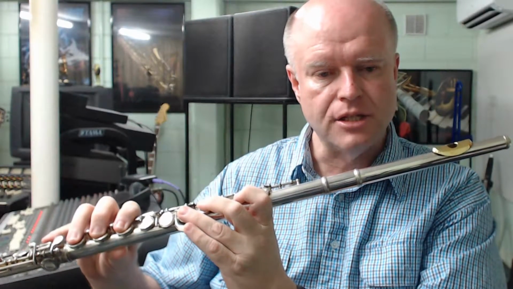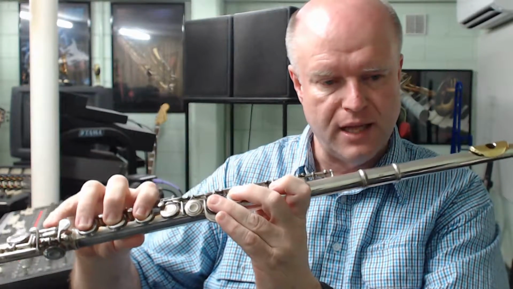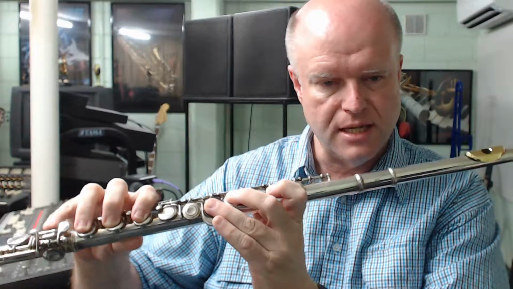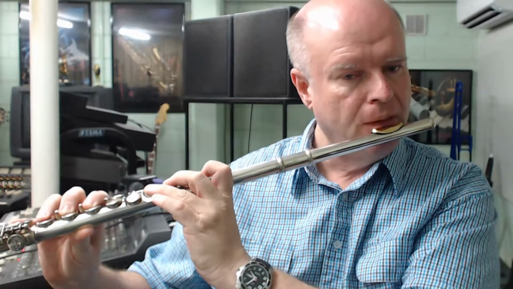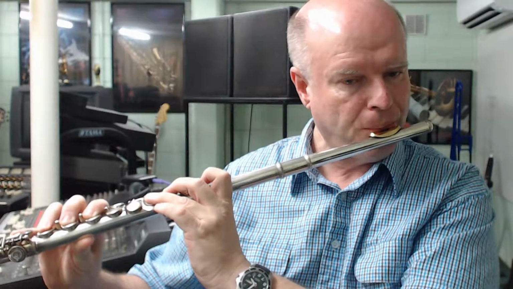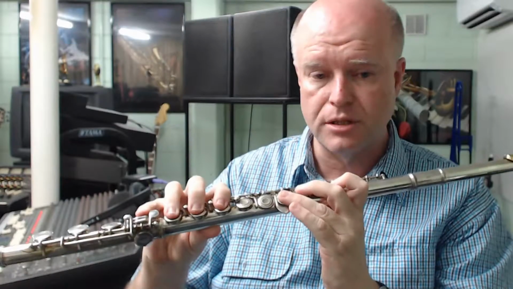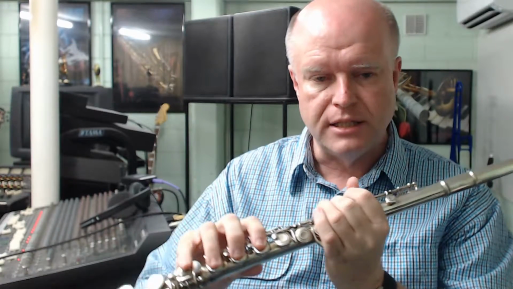Now our challenge is to play those same three notes whilst holding our fingers on the low C sharp fingering. And again, you'll notice I didn't move my fingers, I didn't contort my face, and I certainly didn't blast the air to get the high note.